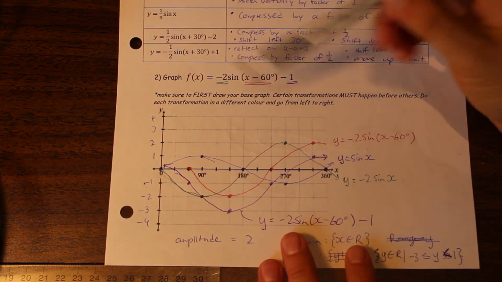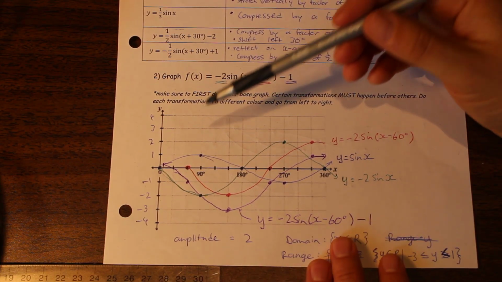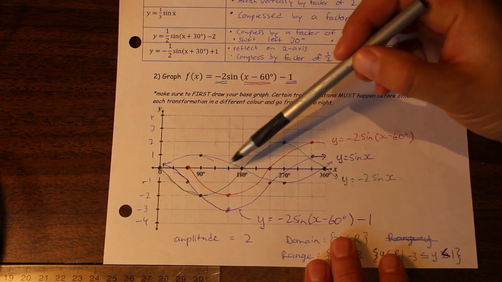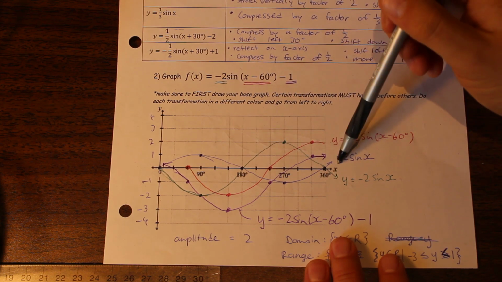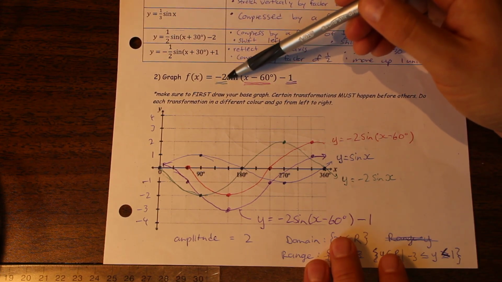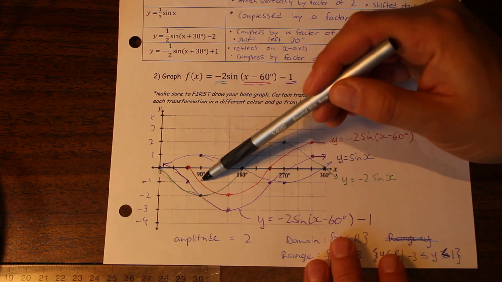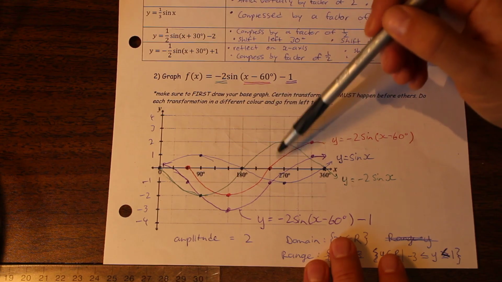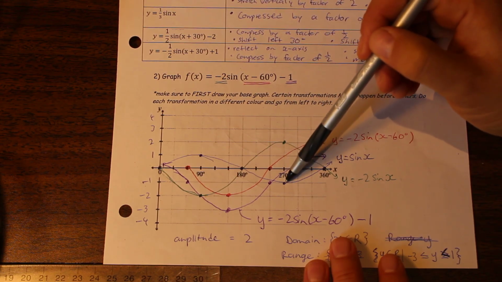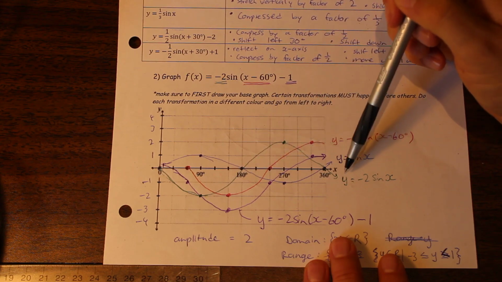The first thing I'm going to do is just show you what it looks like. If you're given this, the first thing I want you to do in blue here is draw the parent function. Just draw the parent function every time, and you can do it one step at a time. This -2 here in green, well, I take this point, I reflect it, and then I double it because the amplitude has become 2. That's where I get the green one from.